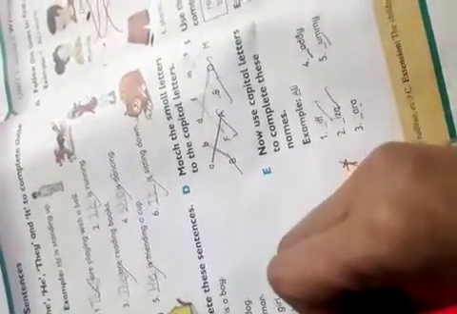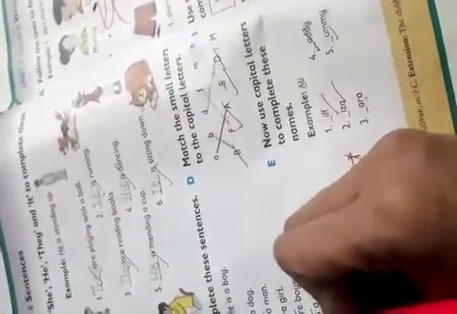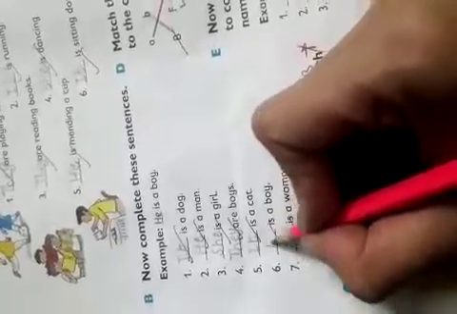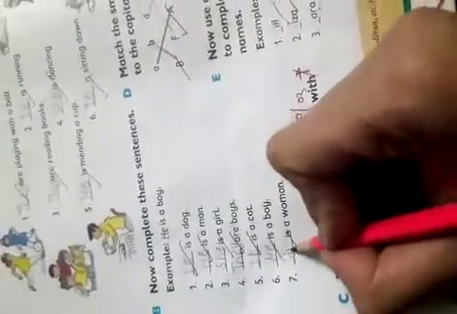Boys. There are more than one, so we use they. They are boys. Cat. Dash is a cat. It, it is a cat. Dash is a boy. We use he for boy. Woman. We use she. She is a woman.